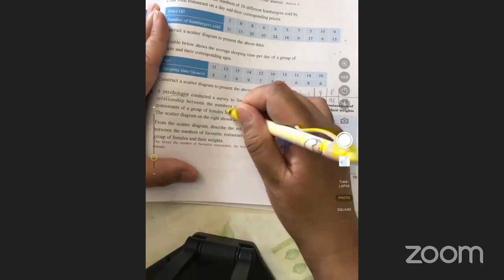And therefore, in this case, there are 23 crosses on this diagram. It means the psychologist has asked 23 females for the information, for their weight and their number of favorite restaurants. Okay, any questions up to this moment?